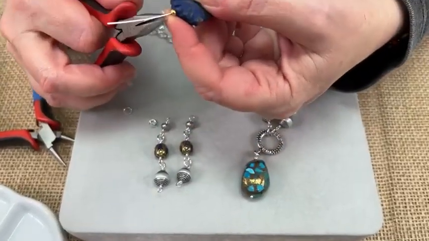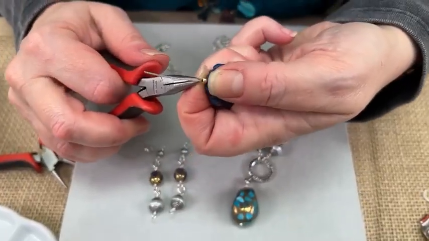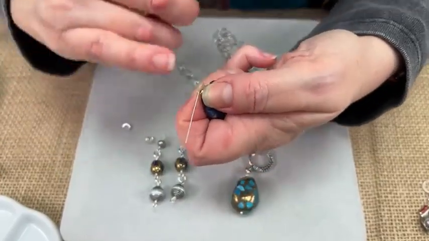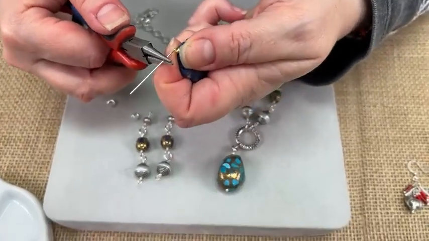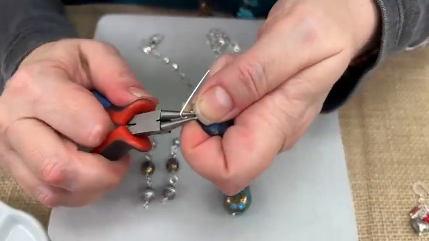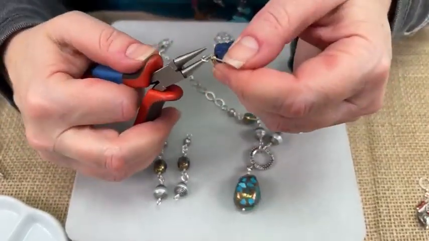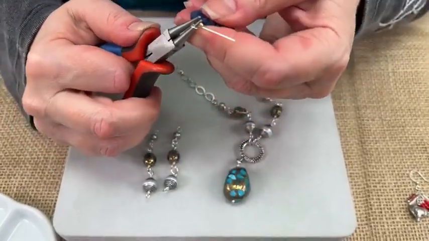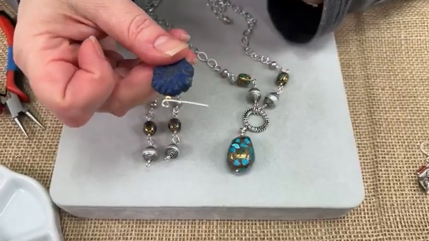We have to keep in mind that we're working with a ball pin rather than a piece of wire. So keep in mind, this is all the wire you have for your loop. You can't make a very large loop for this. So I'm working with my round nose pliers, and I'm making it maybe 3 to 4 millimeters in diameter. It really does not have to be very large. This is what it looks like.